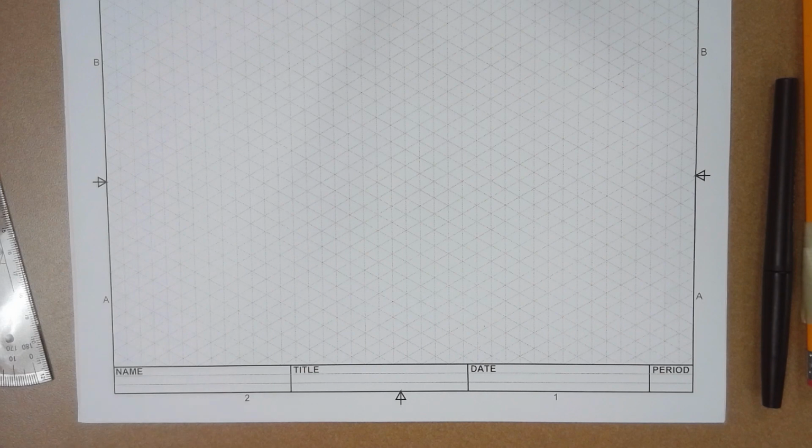Our orthographic drawings that we learned about are flat. All right, they're 2D. Isometric drawings we'll learn today are 3D drawings. So we're going to take our drawings and bring them to the next level and bring them into a 3D phase.